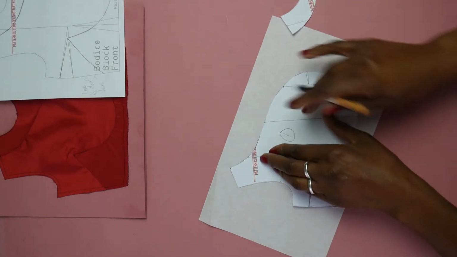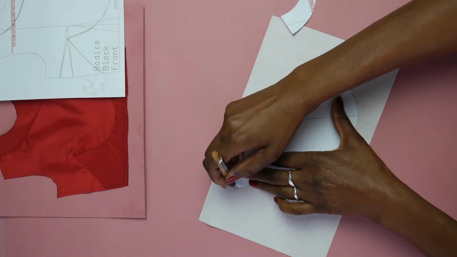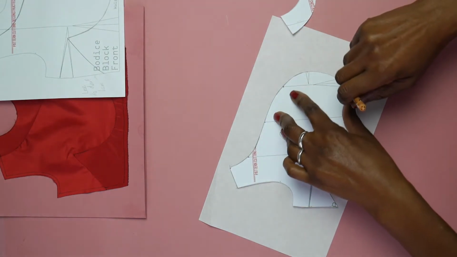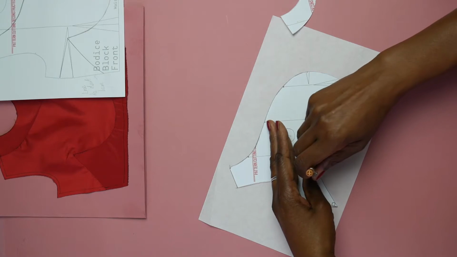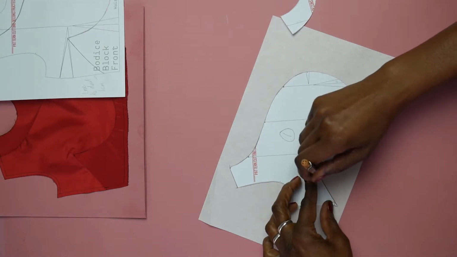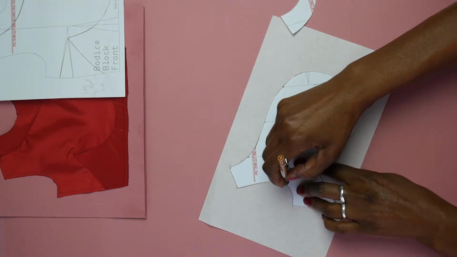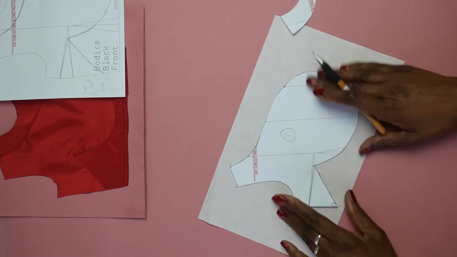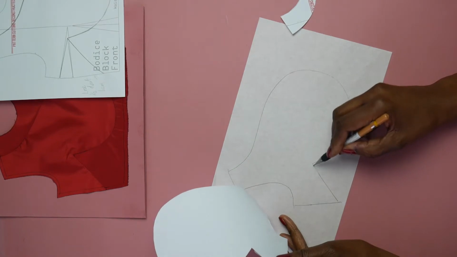We draw around the first piece, number 1, like so. All the way to here, armholes and side seams. I've missed a bit here because there's a bit of tape in the way. Let's just get that there.